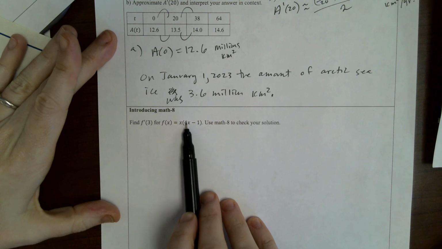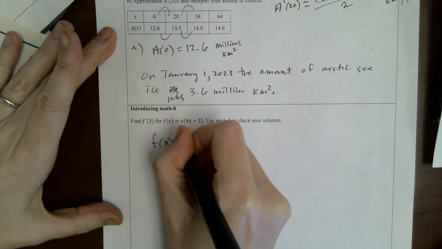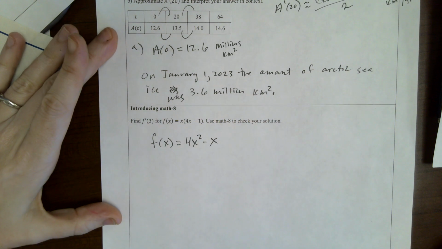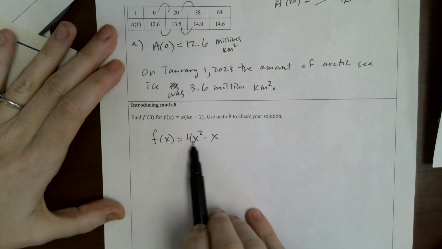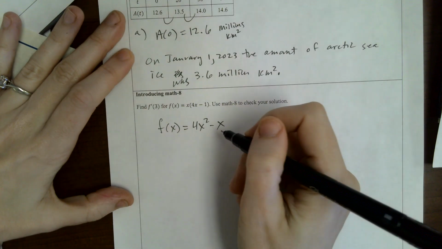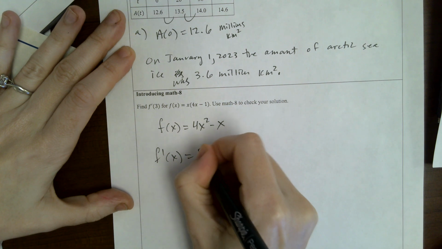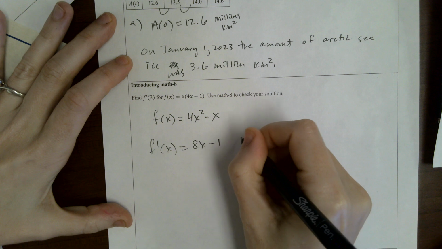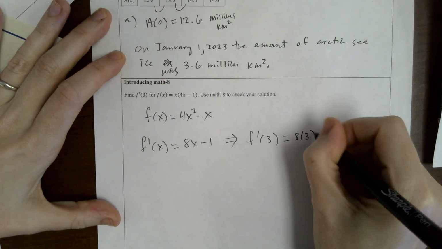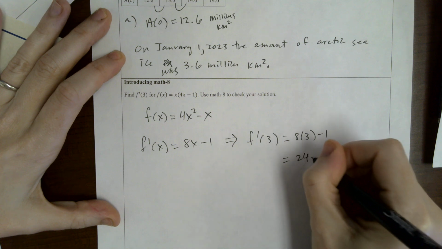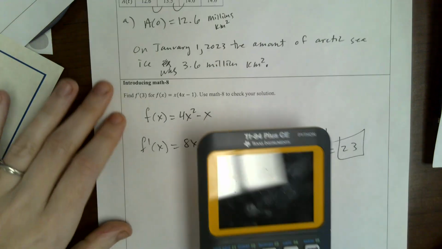But what I can do is I can distribute the x, and I could do a little algebra move where I distribute the x, and then after that one algebra move, now I see that I could take the derivative of each of those terms. So f prime of x is 8x minus 1. Okay, so to get f prime of 3, you're plugging 3 in. Okay, now this is beautiful.